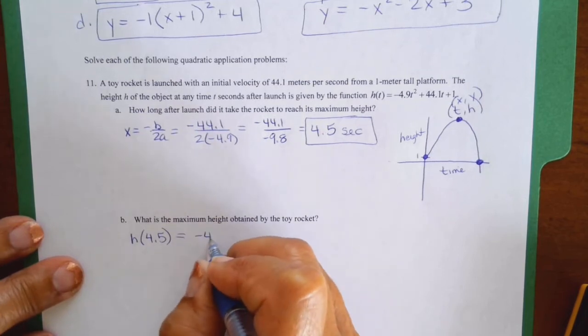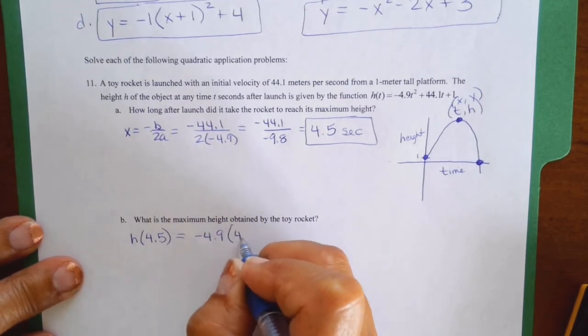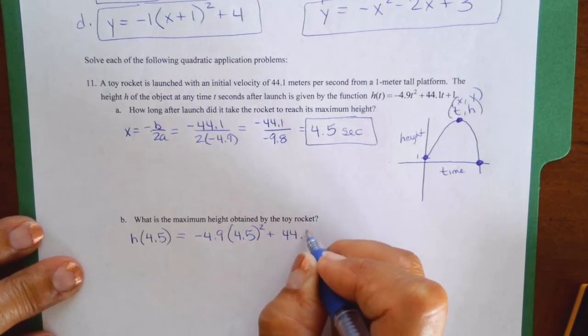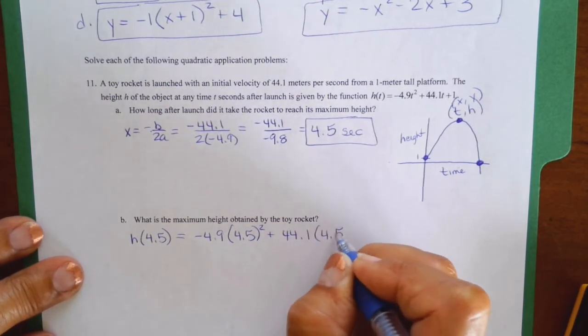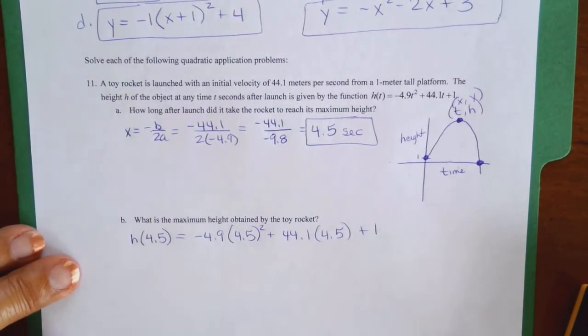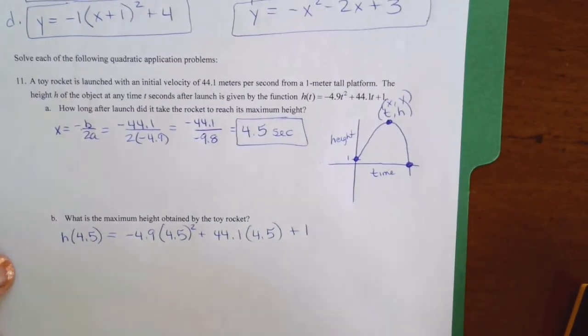So that would be negative 4.9, 4.5 squared, plus 44.1 times 4.5, plus 1. And I would just put that in your calculator. Obviously, we're not going to do that by hand.